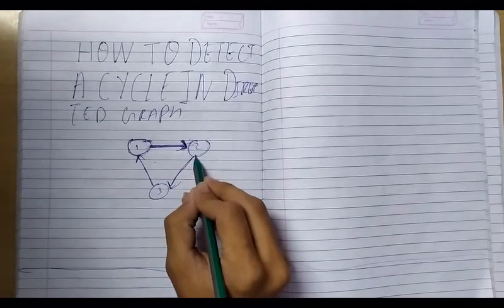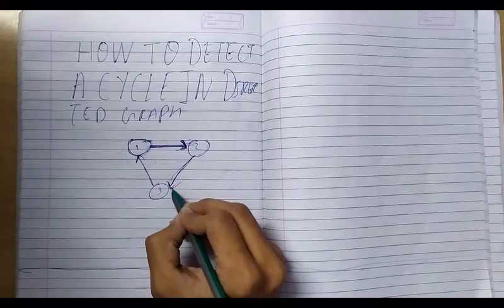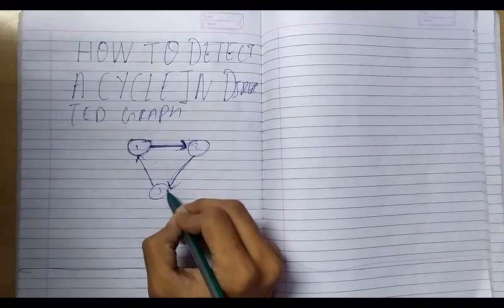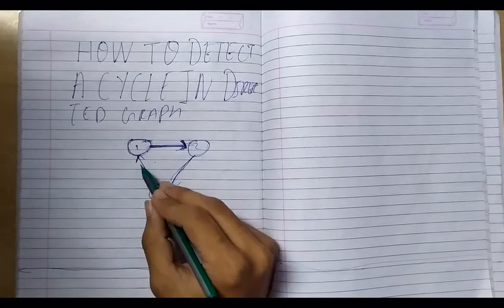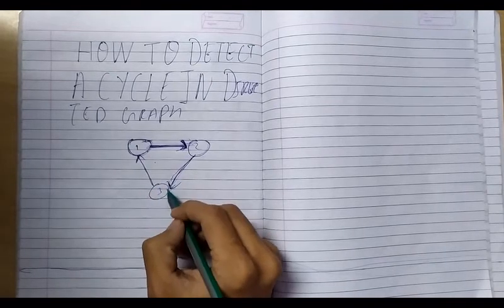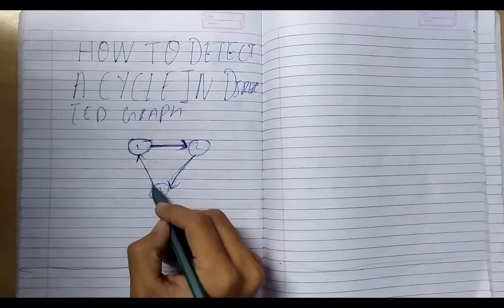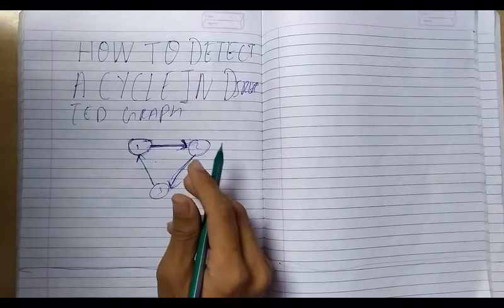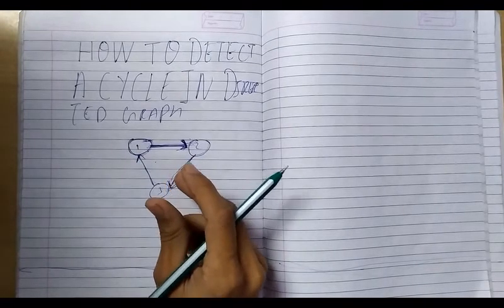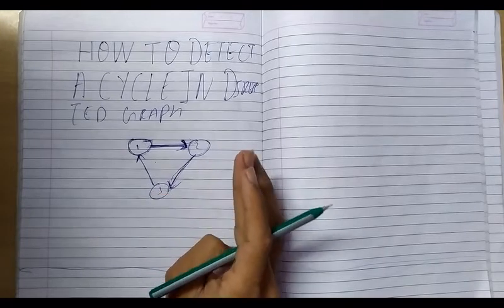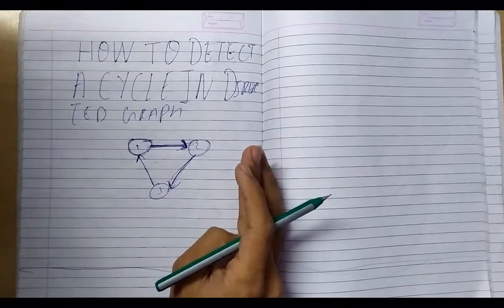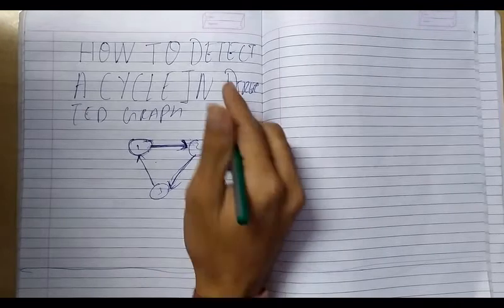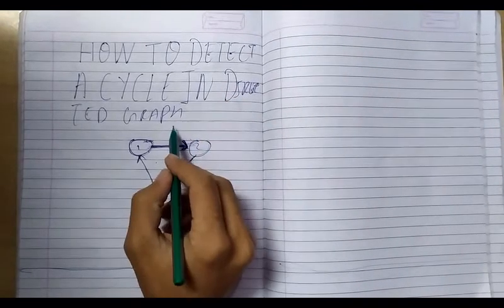Similarly, we can move from 2 to 3, but we cannot move from 3 to 2 this way. There may or may not be another way, but from this way we cannot move. So basically this is what we mean by directed, and we understand the basic terminology: what cyclic means and what directed means. So now let us see an example of how to detect a cycle in a directed graph.